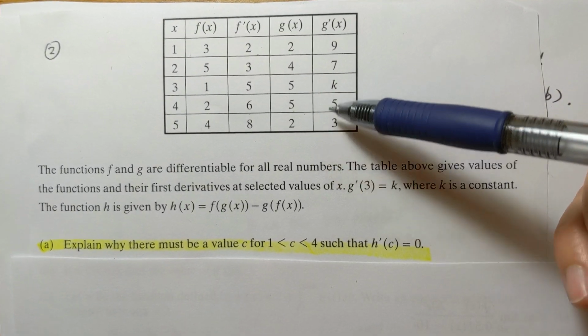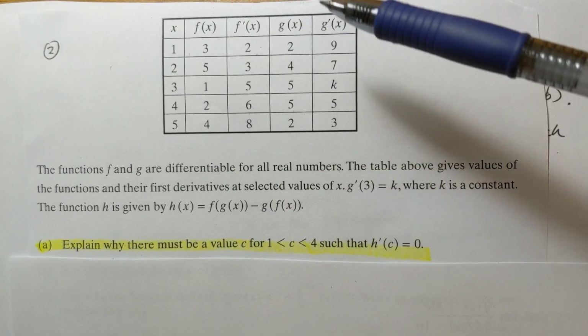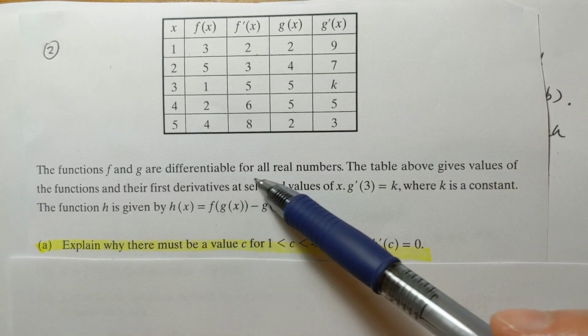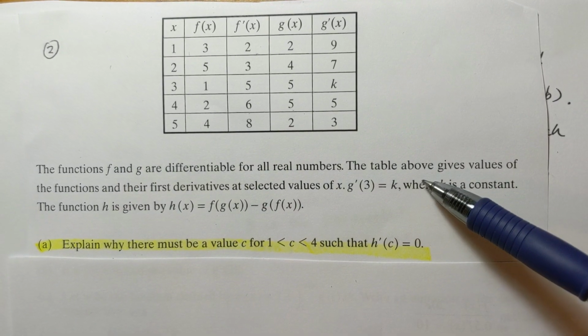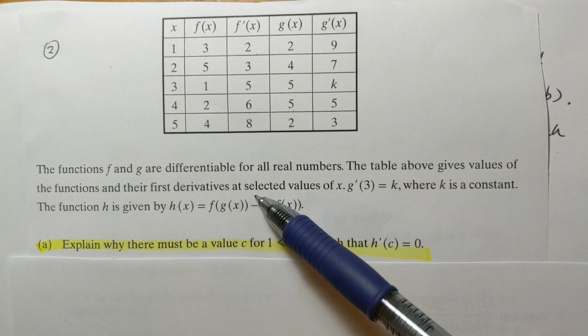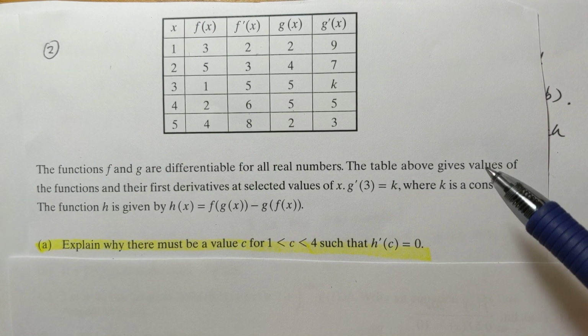Question number 2 is a question that we have done in our homework. So we have a table of values. It says the functions f and g are differentiable for all real numbers. The table above gives values of the functions and their first derivatives at selected values of x. G prime of 3 equals k, where k is a constant.